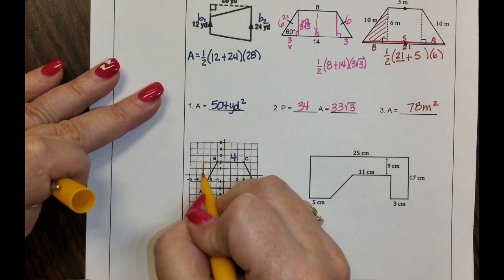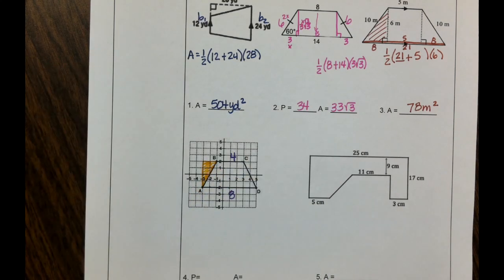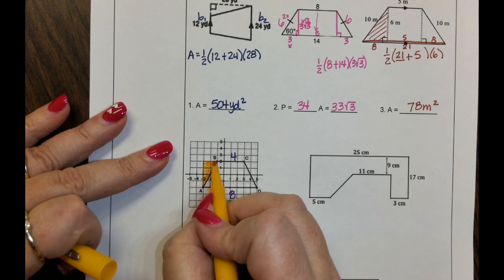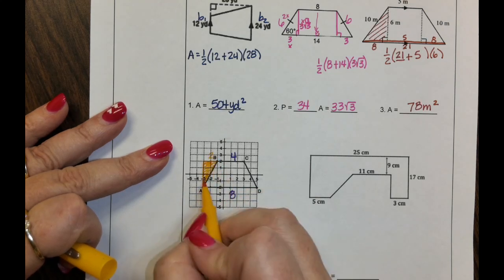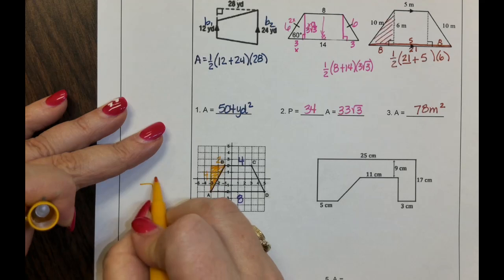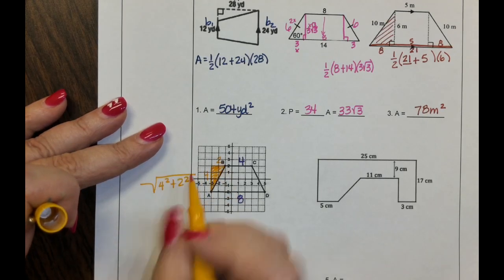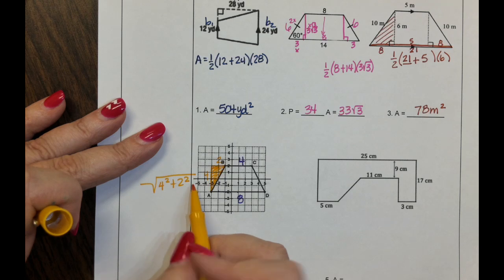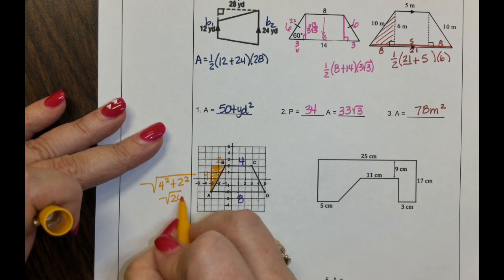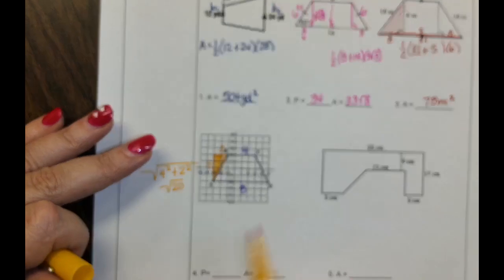You can draw a right triangle anywhere. It doesn't matter. This isn't a part of the trapezoid, but we're going to use it to find the side. This side is 2. This side is 1, 2, 3, 4. So I do the Pythagorean theorem: 4 squared plus 2 squared. 4 squared is 16 plus 4. That's the square root of 20. Because I'm going to add them all together, I'm just going to leave it like that.